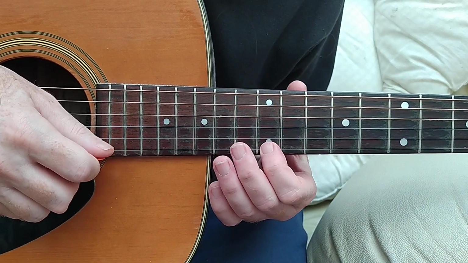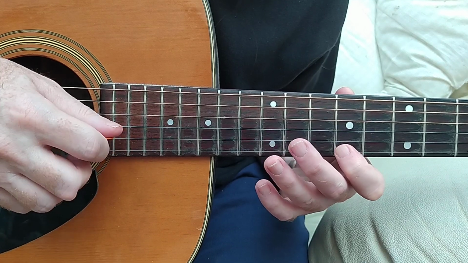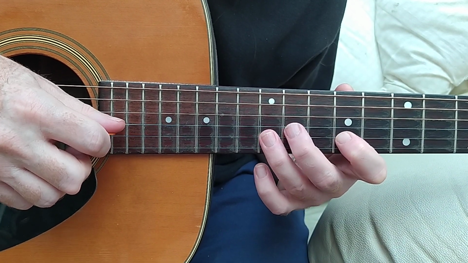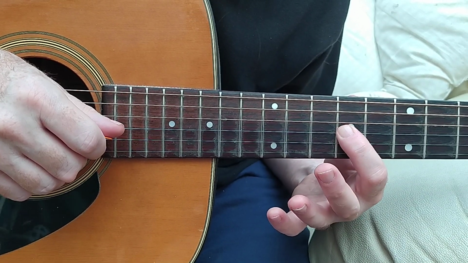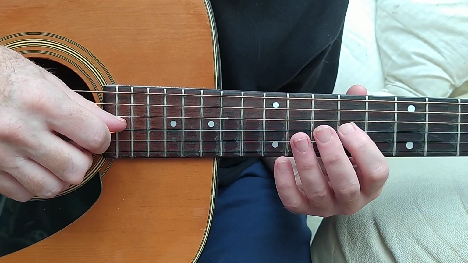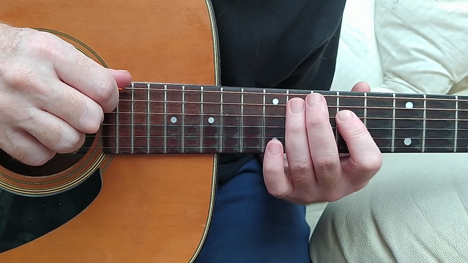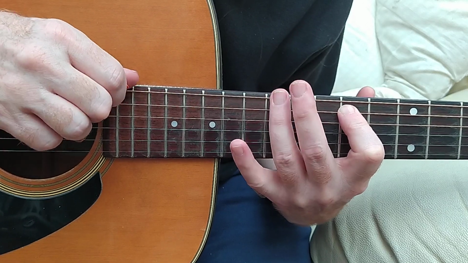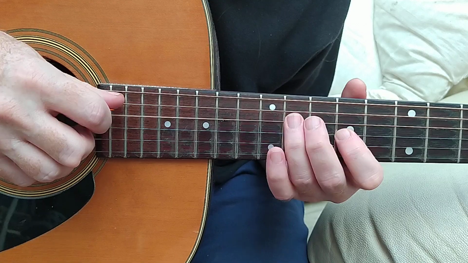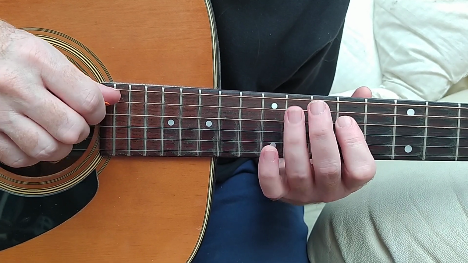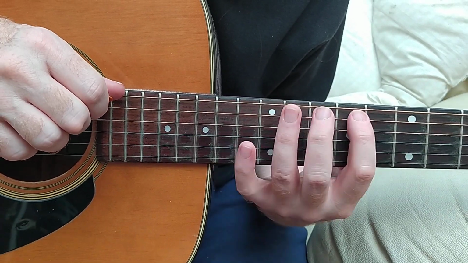So the slower one is. And obviously the same contour going down. I'd stretch then. That little movement there.